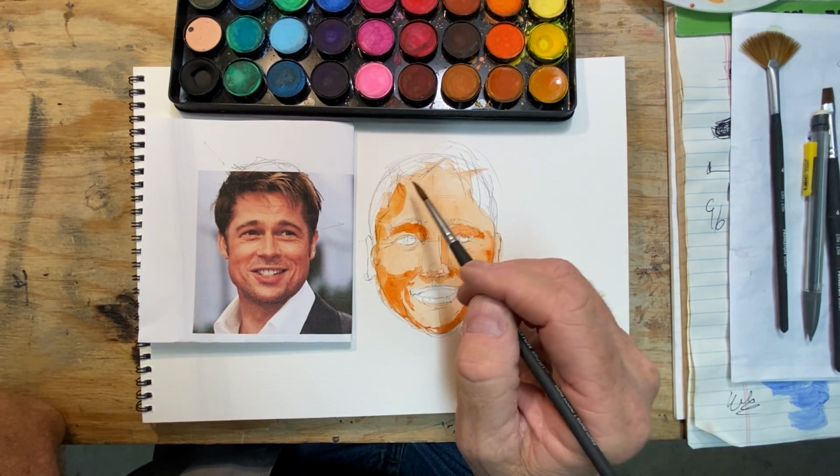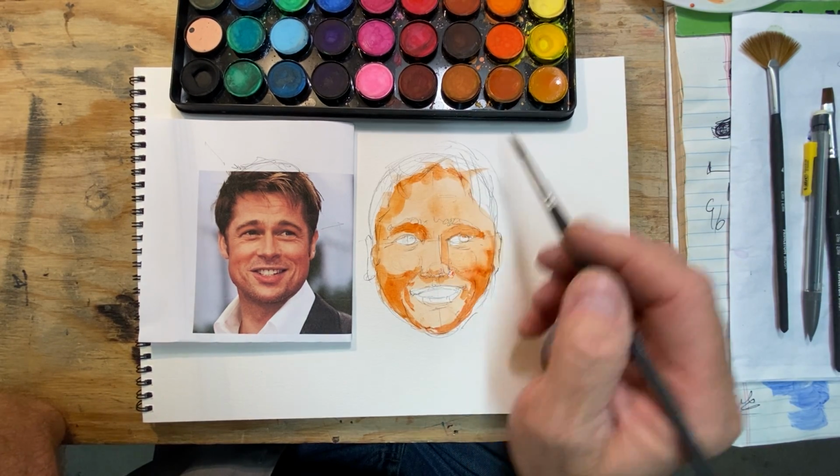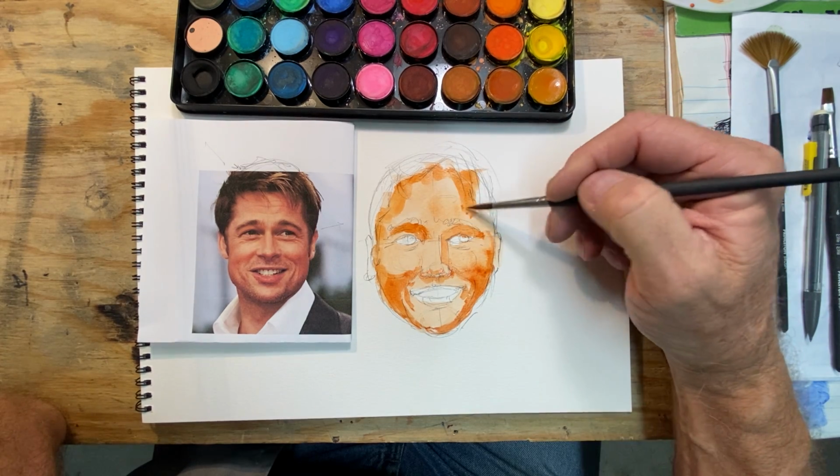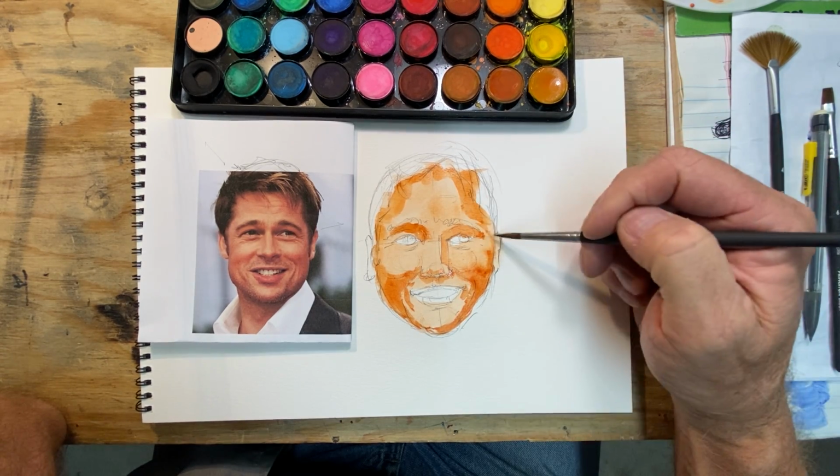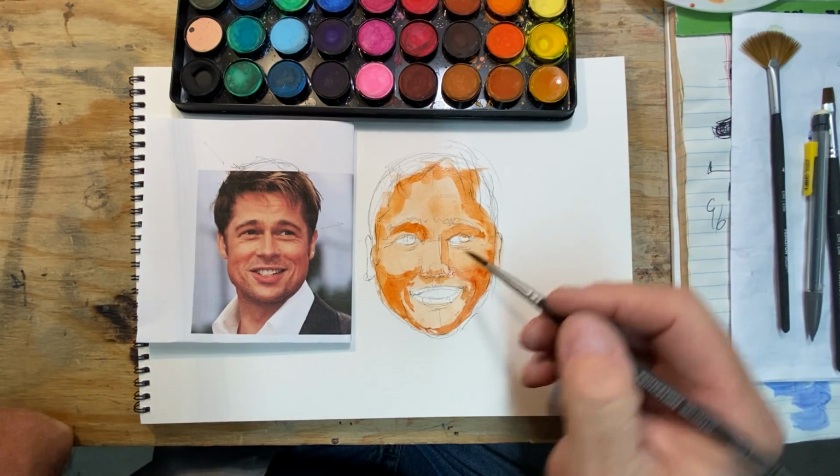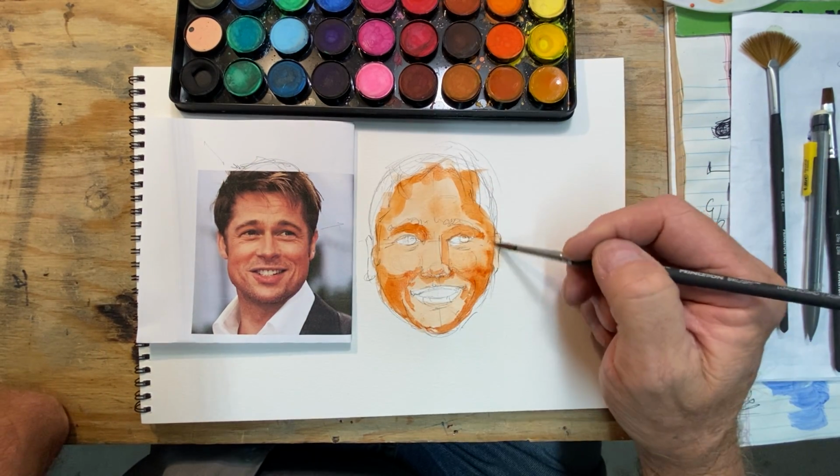Adding a little bit of this color to the outside of his face this way, I'm getting, it actually starts to turn a corner. See that? This is the lightest area, lightest lights.